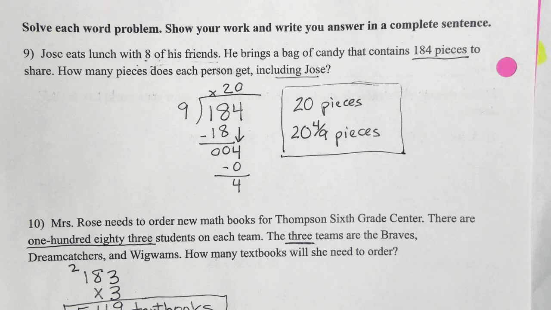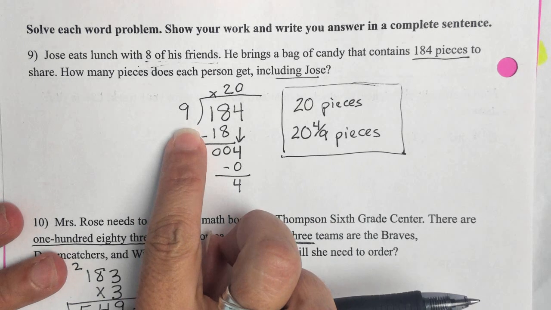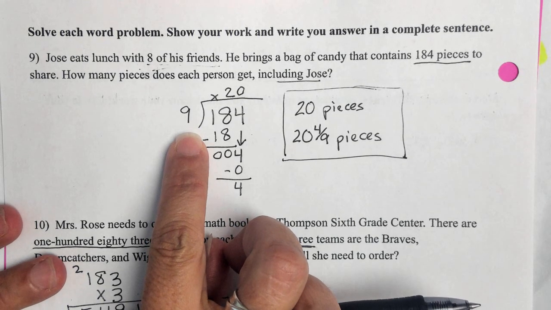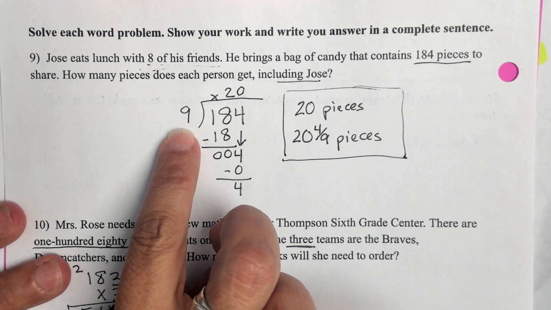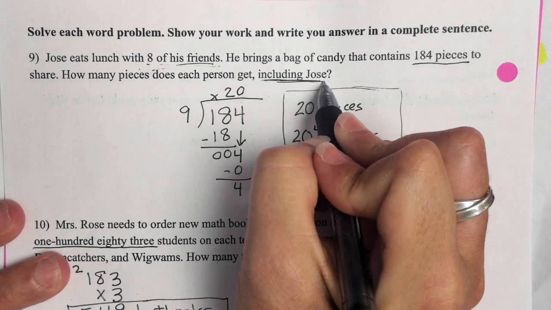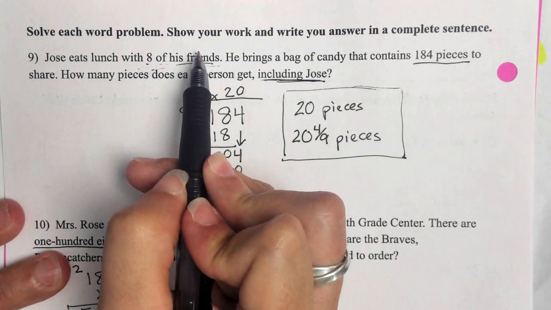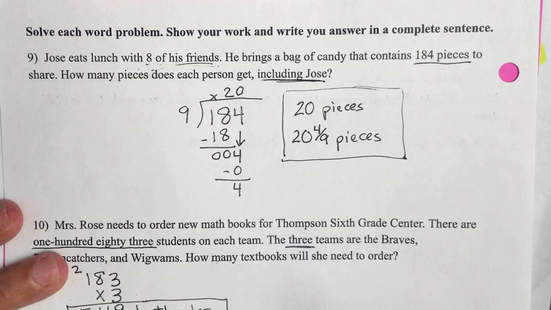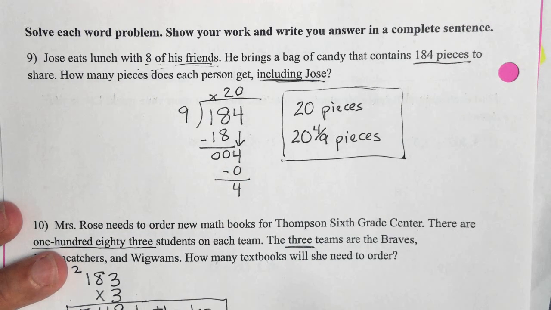On that one, I got something different. I got 23. Okay, but wait a minute. Did you divide by 8 or 9? Okay, but you got to divide by 9 because they wanted his friends and including Jose. So his 8 friends and him changes that to a 9.